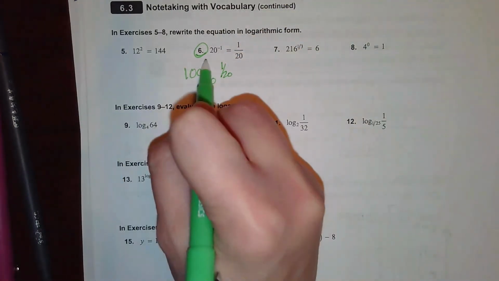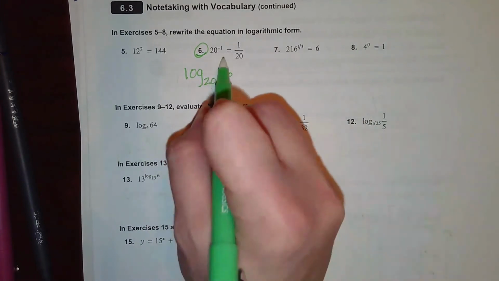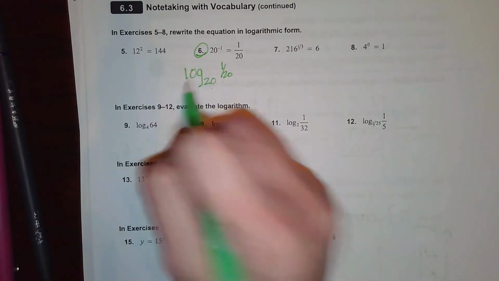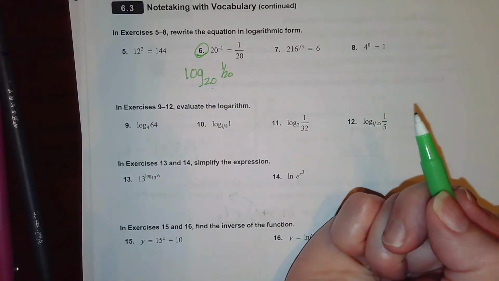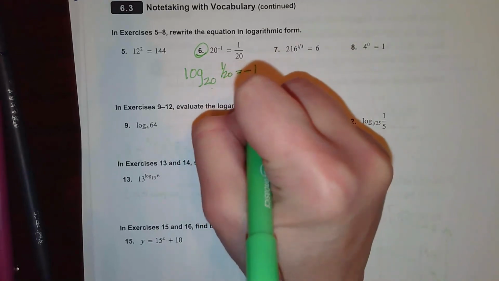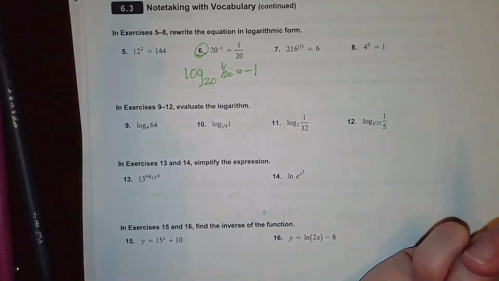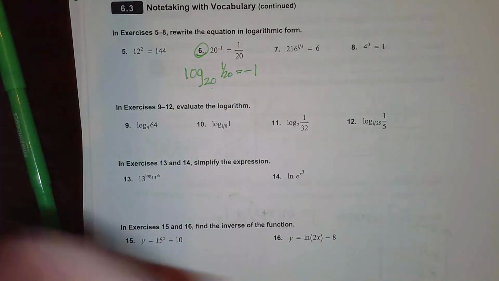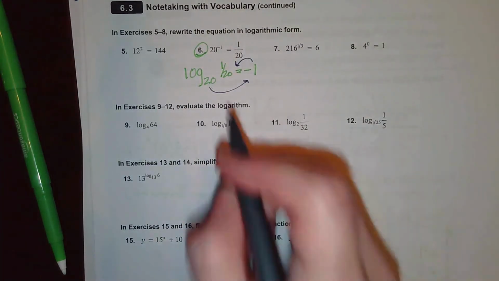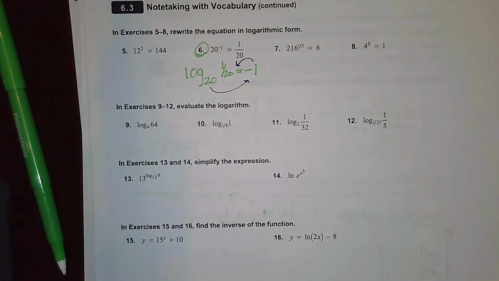So this is like you're logging something, kind of like if you were multiplying by 5. You would take a number and multiply by 5. Well, I'm taking this 1/20 and I'm logging it, for lack of a better term. It's going to equal whatever the power is of my exponential, so in this case, -1. How you can check is to go back into exponential form: does 20 to the -1 give me 1/20? And the answer is yes.